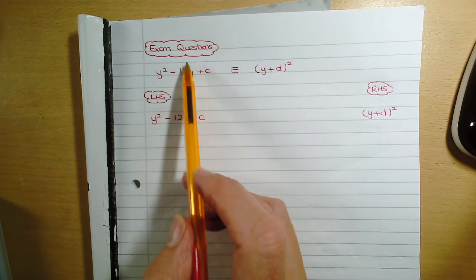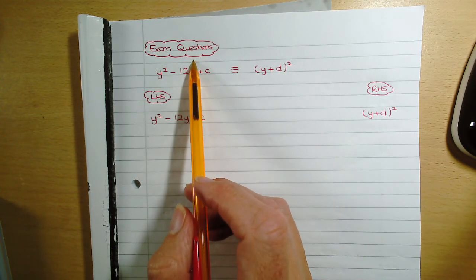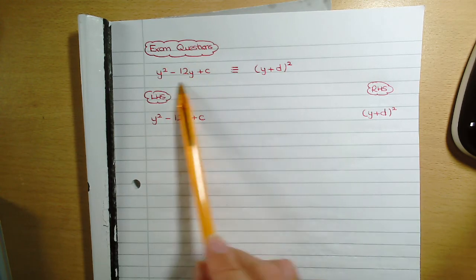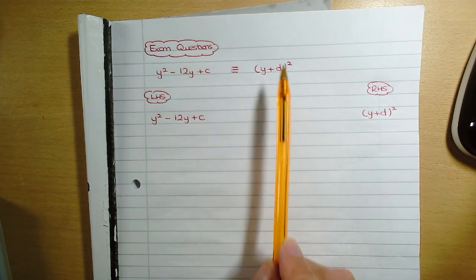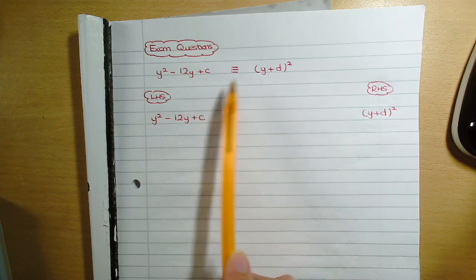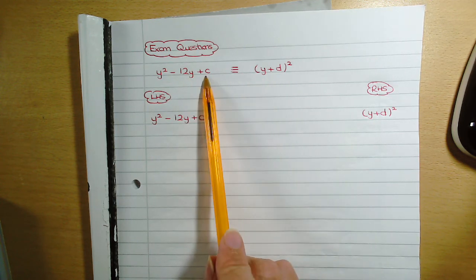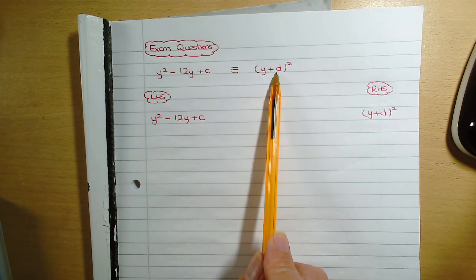Okay, last one. So this is the exam questions on the same page as the last example, page 144. Again, we've got an identity. The left hand side is the same as the right hand side apparently, but we want to find the two constants here, the two letters given by C and D this time.